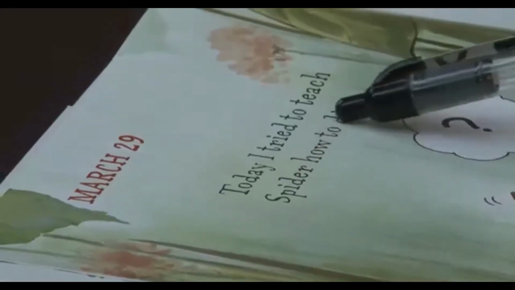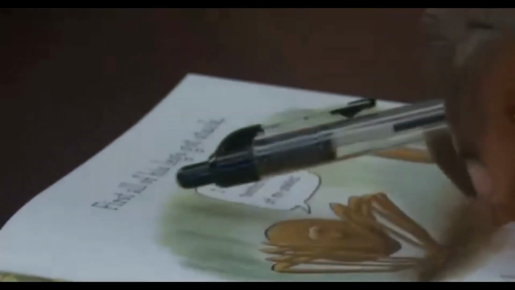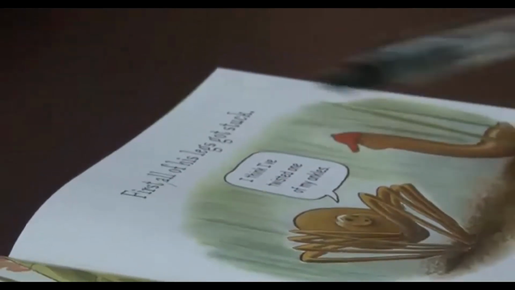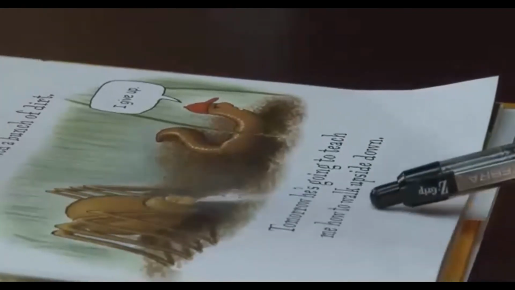Today I tried to teach Spider how to dig. First, all of his legs got stuck. Then he swallowed a bunch of dirt. Tomorrow, he's going to teach me how to walk upside down.